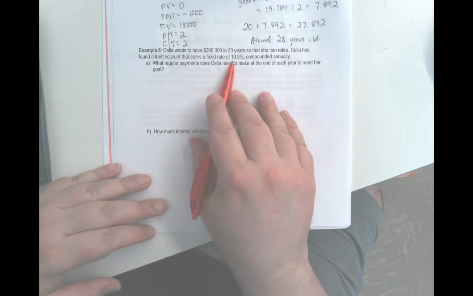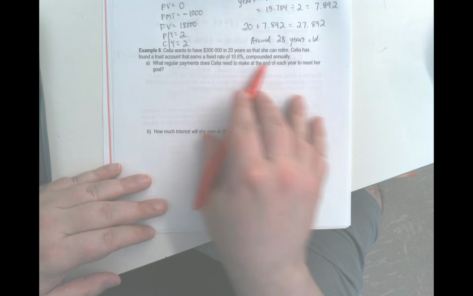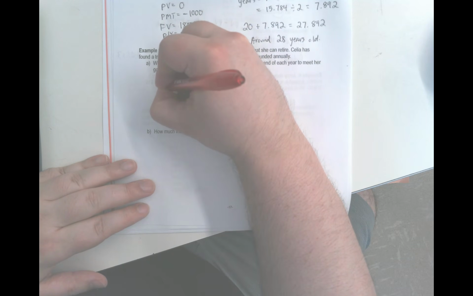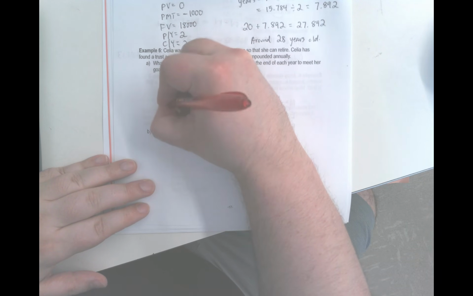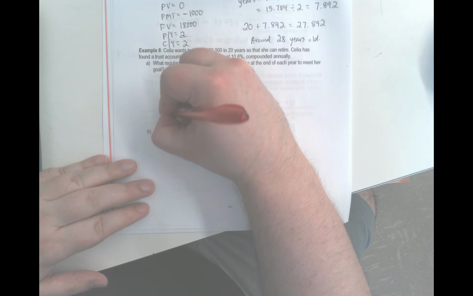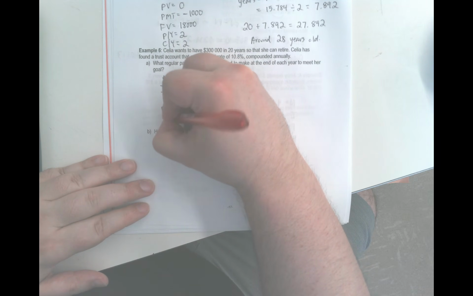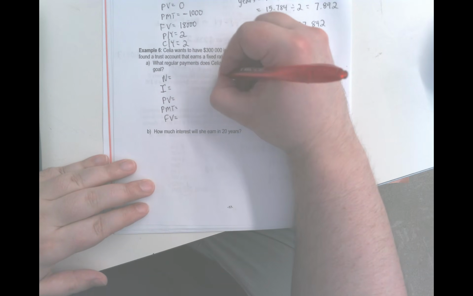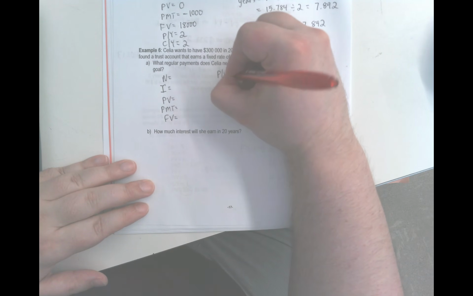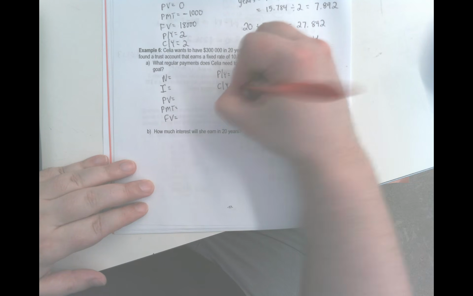We have one final example here, which says Celia wants to have $300,000 in 20 years so that she can retire. So she has a trust account that earns 10.8% compounded annually. What amount of payments does she need to make each year to get her goal? So again, we're going to write down our 7 things. And I'm kind of running out of room here, so I'm going to write some of these on the side. And let's fill in our values.